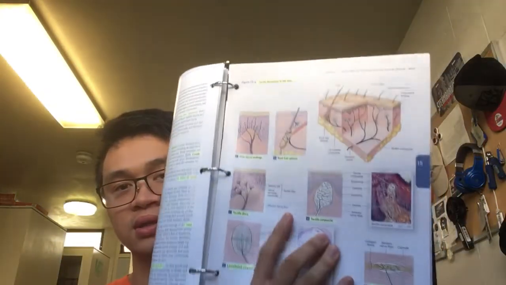Okay, next figure. The next figure we're going to be talking about is the tactile receptors in the skin.